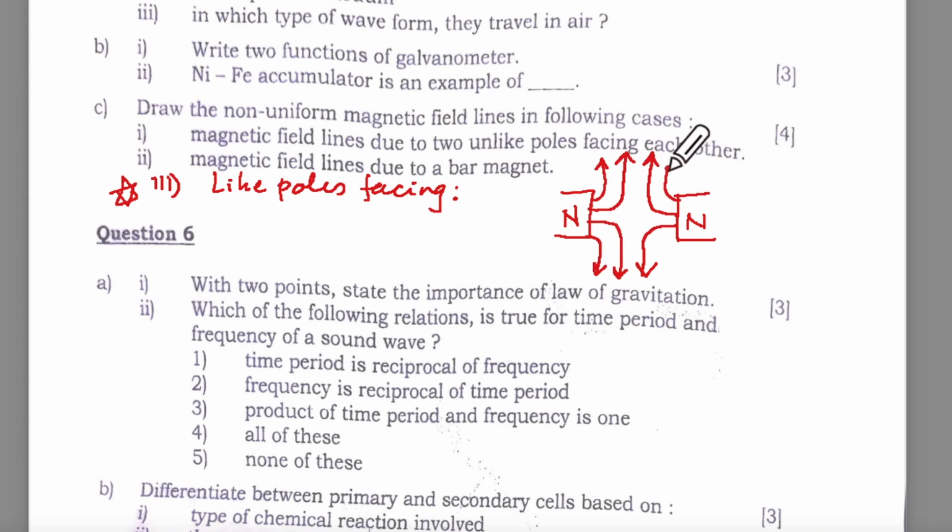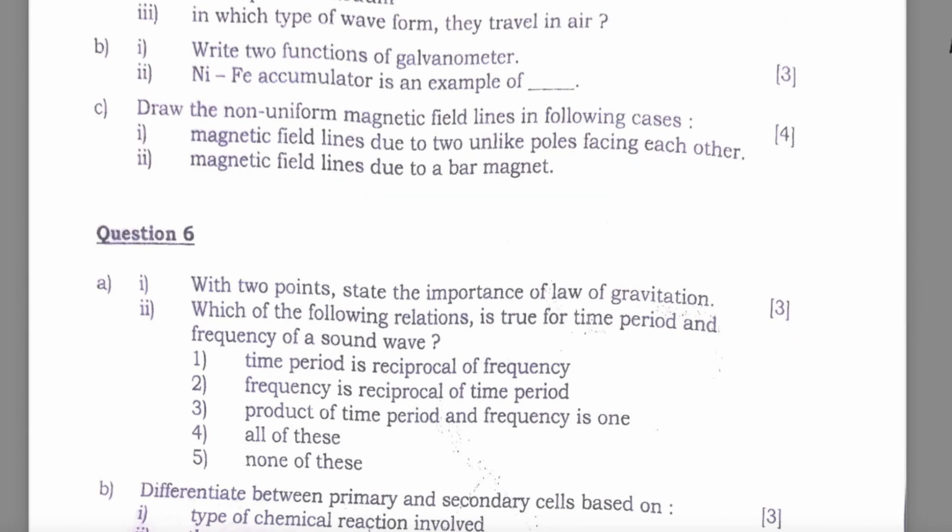Understanding? Yes, ma'am. And can you see equal and opposite? So what will I get over here? So what I'll say, X is the neutral point. And neutral point, you have to know the definition. It is the point in the field at which what? The magnetic field is equal and opposite.